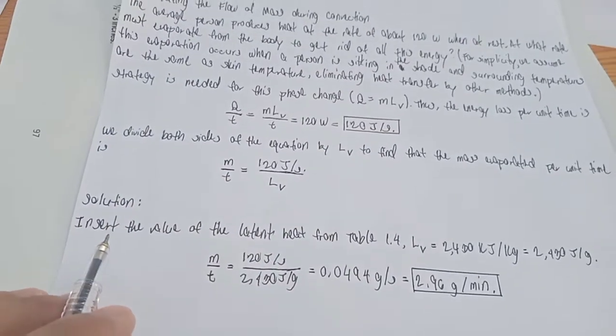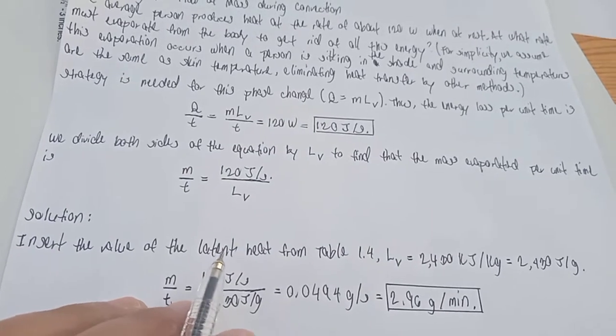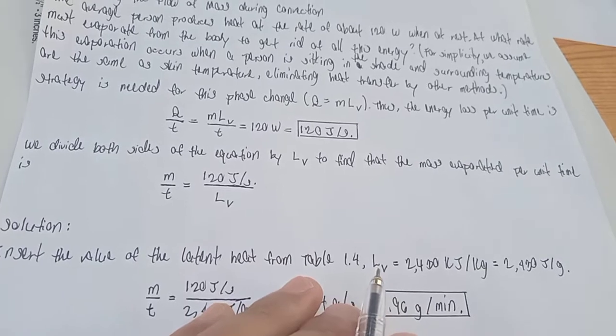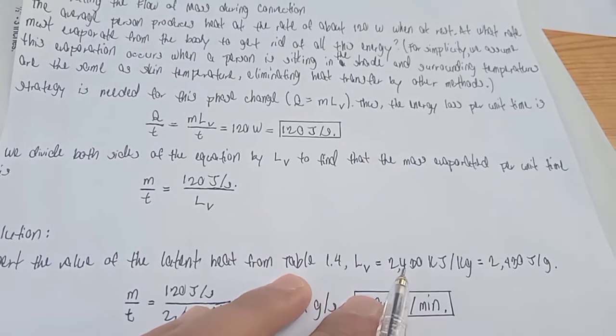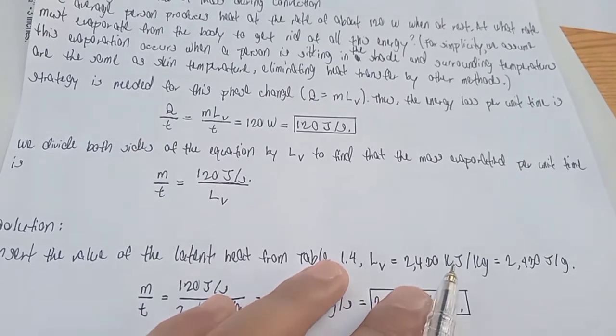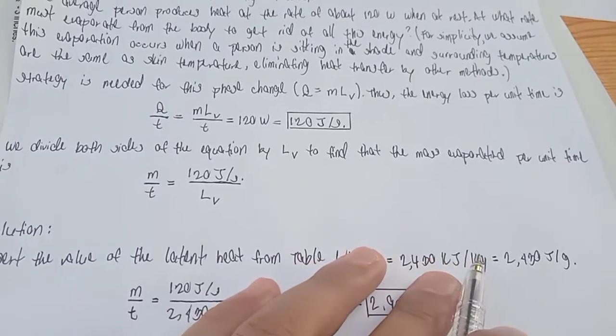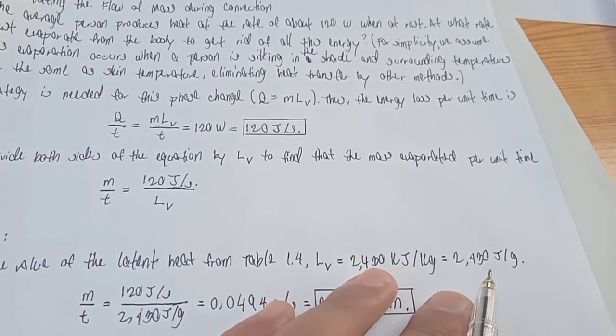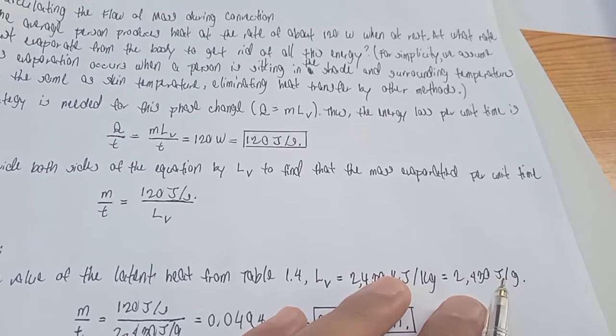Solution: insert the value of the latent heat from table 1.4. L evaporation is equal to 2,430 kilojoules per kilogram, which is equal to 2,430 joules per gram.